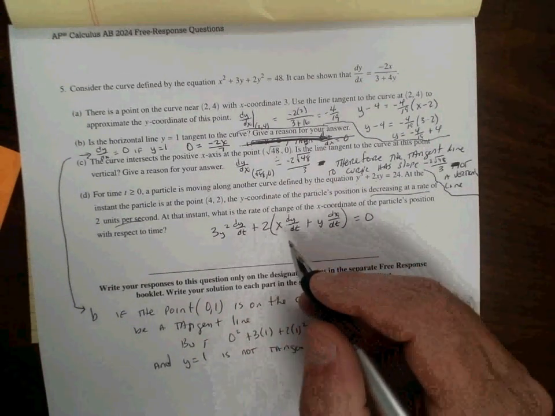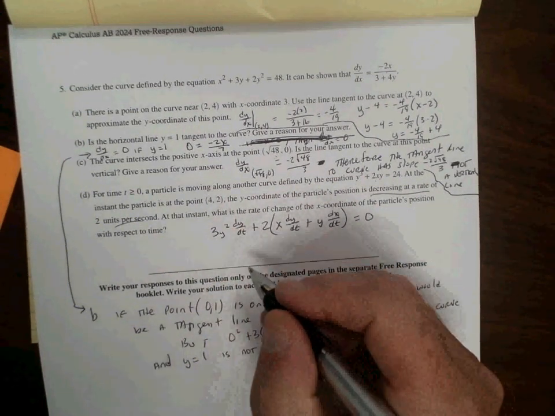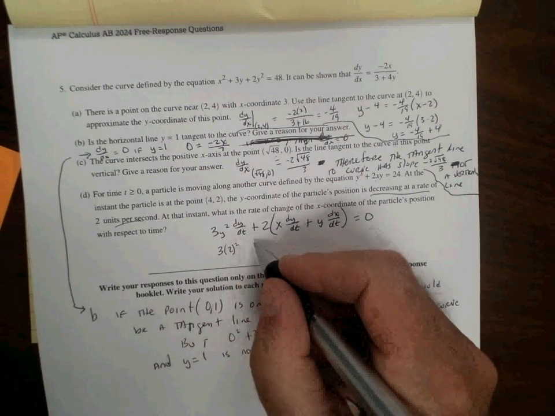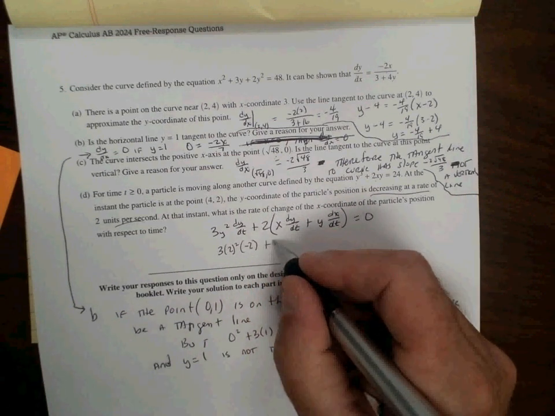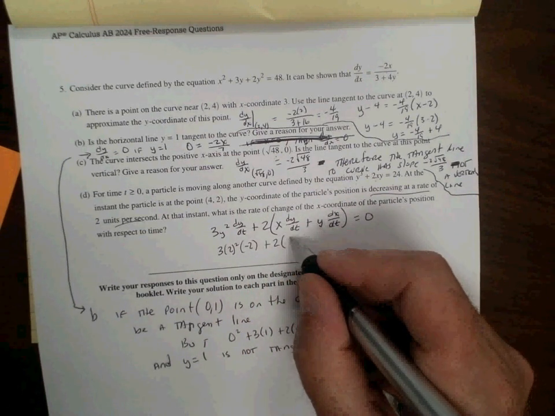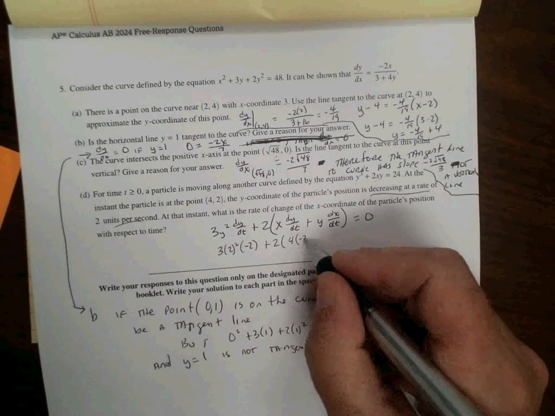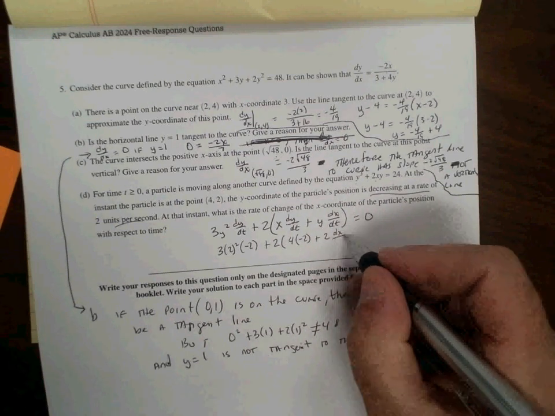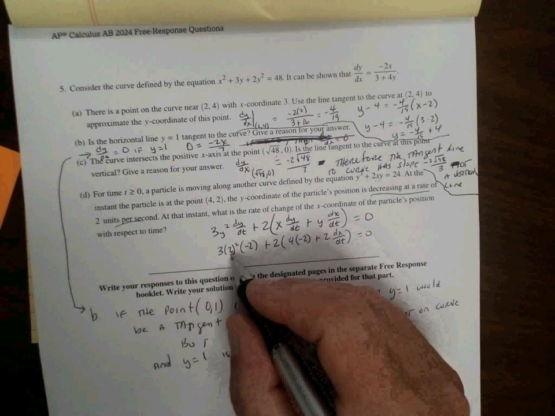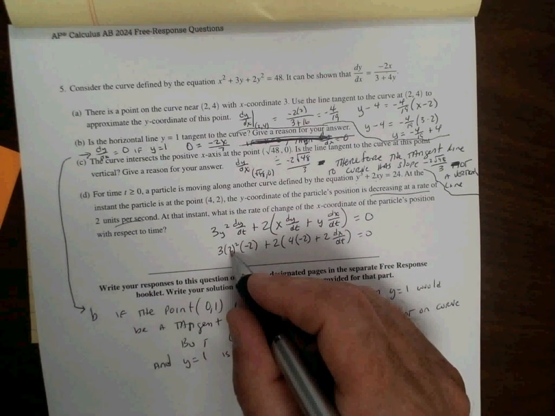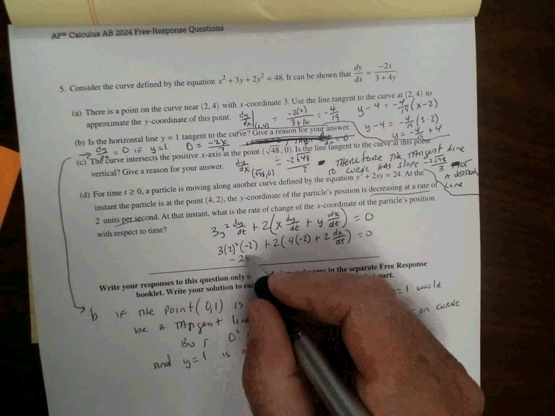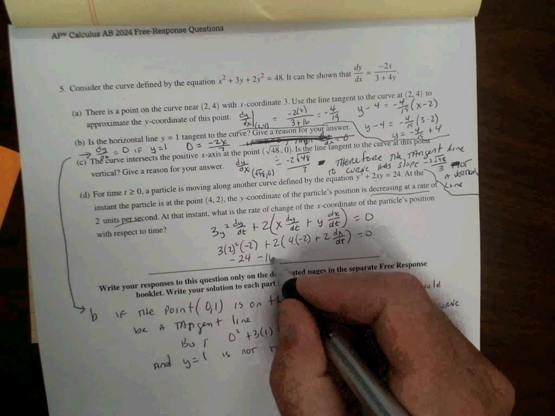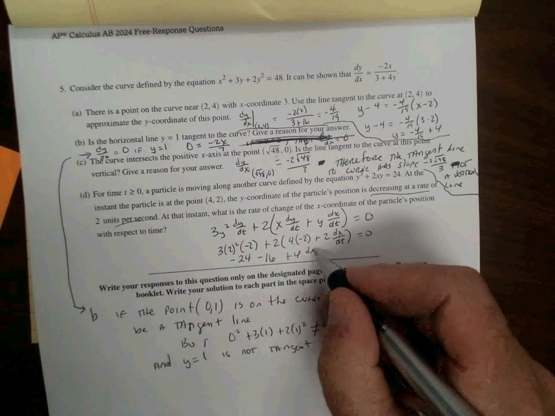We know that dy/dt is negative 2, and we're at the point (4, 2), so we plug in and we get 3 times 2 squared, the y coordinate, times dy/dt of negative 2, plus 2 times, and x is 4, times dy/dt which is negative 2, plus y is 2, times dx/dt, equals 0. This is 3 times 4 is 12, times negative 2 is negative 24, and this is negative 8 times 2 is negative 16, plus 4 times dx/dt.